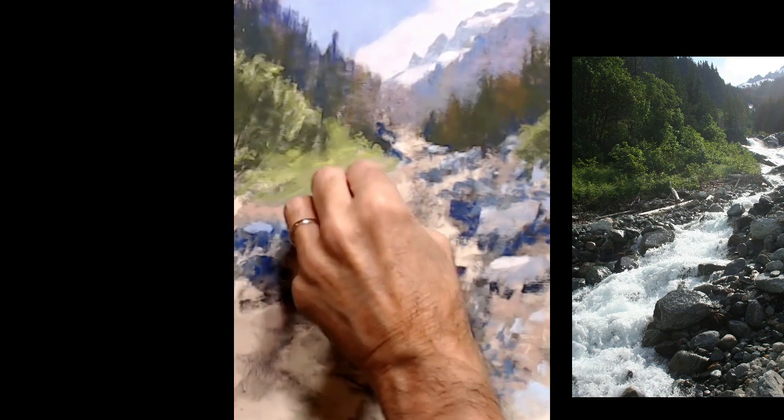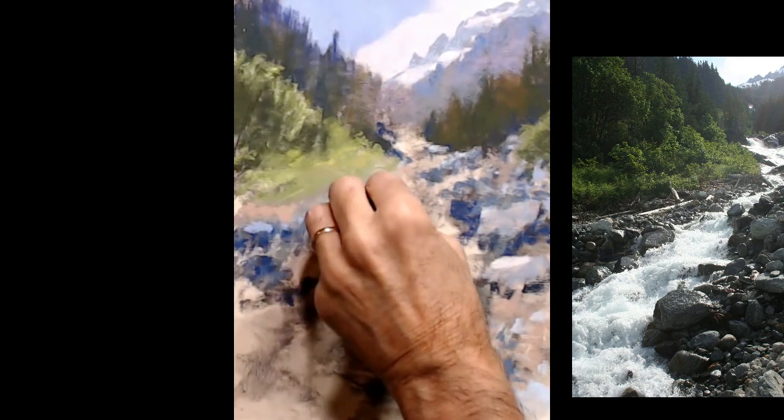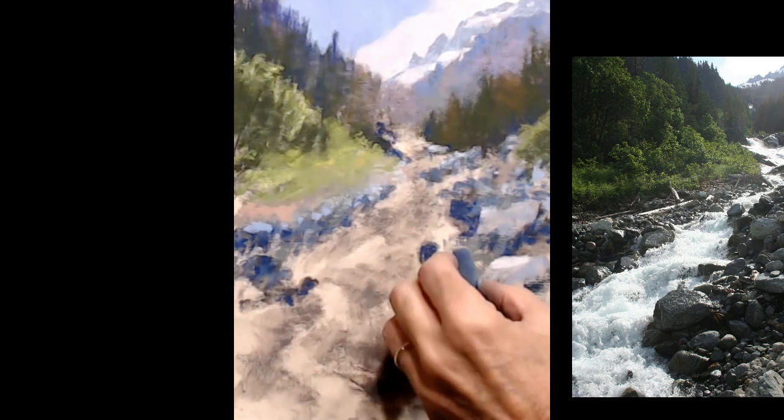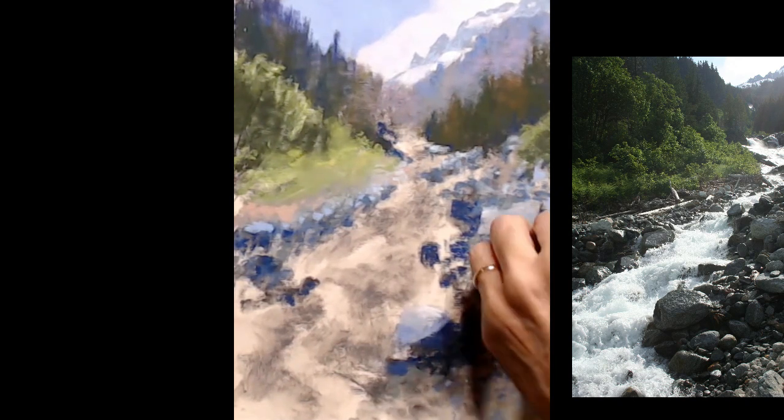So as you can see, you're not seeing black in here. You're not seeing black rocks like the photograph has black rocks, but you're not seeing that really dark value in here. I would suggest typically what I like to do is, if you have a really dark value, it could be a dark purple.